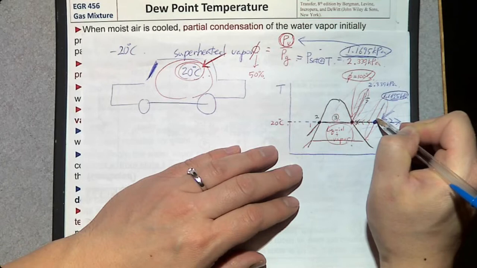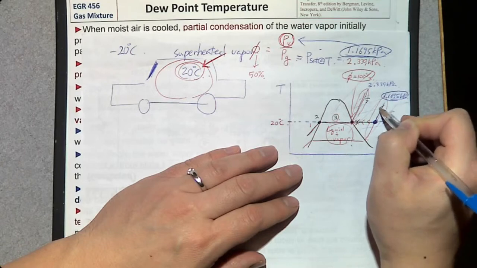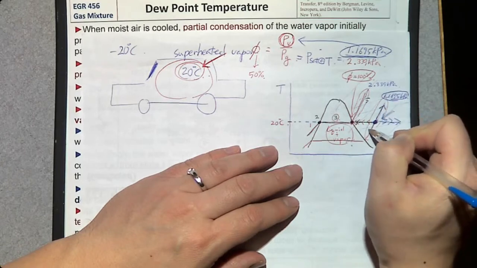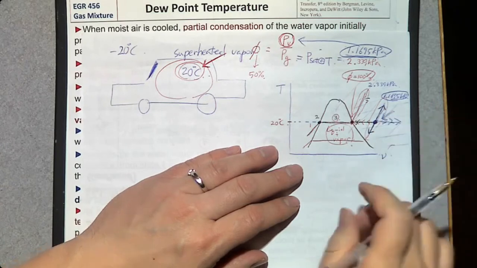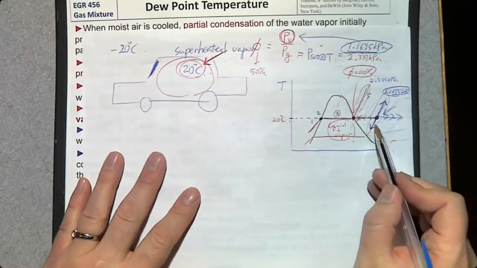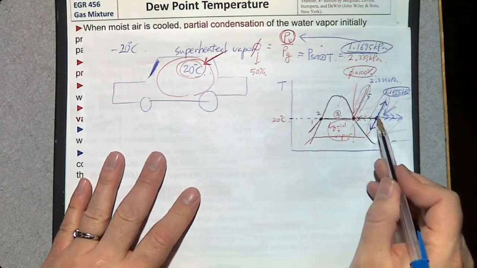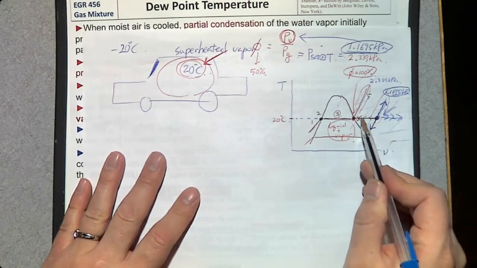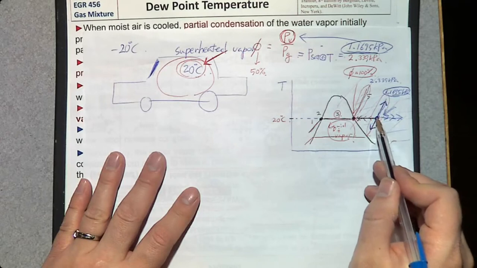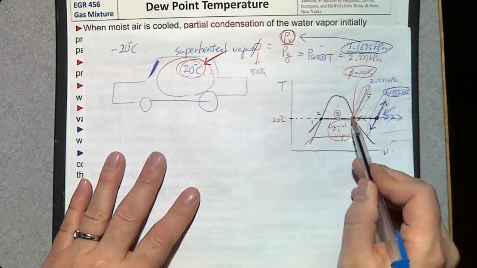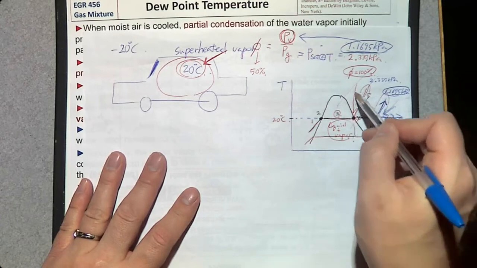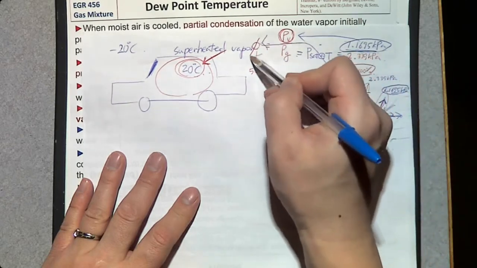If you increase temperature, this one moves this way. If you decrease temperature, this one moves this way. If you add moisture, this one moves this way. If you remove it, this one moves this way. So this horizontal line represents relative humidity phi.